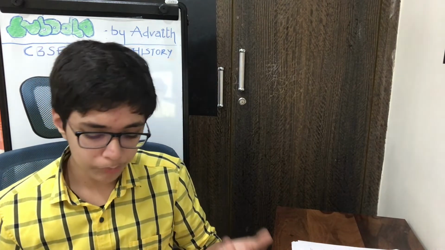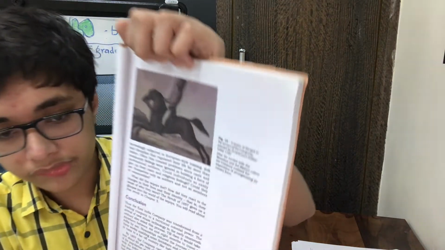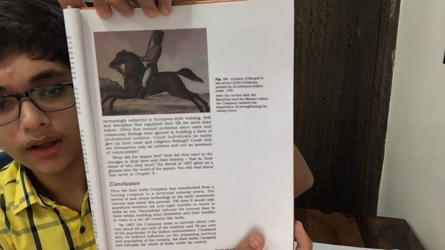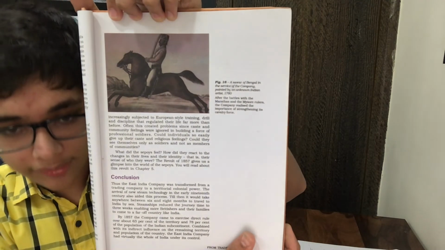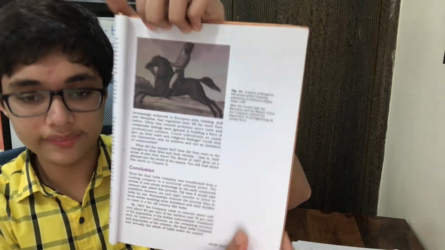So, and finally, the last picture is figure 16. This isn't too much of an important figure, but let's read it anyway. A Sawar of Bengal in service of the company, painted by an unknown Indian artist, 1780. After the battle with the Marathas, the Mysore rulers, the company realized the importance of strengthening its cavalry force. So, this might not come as a question, but let me give you context on why this is important. What used to happen at that time?